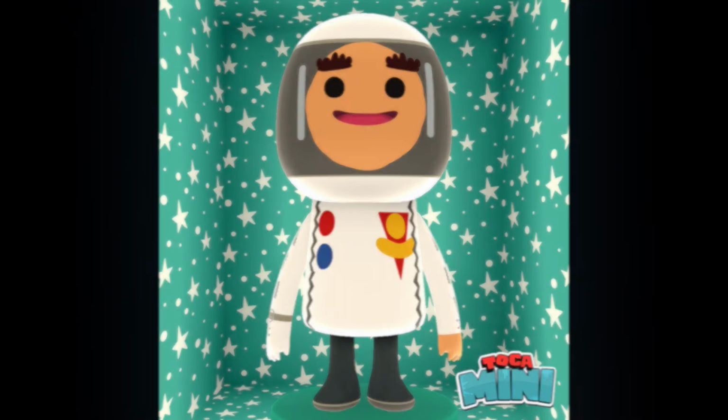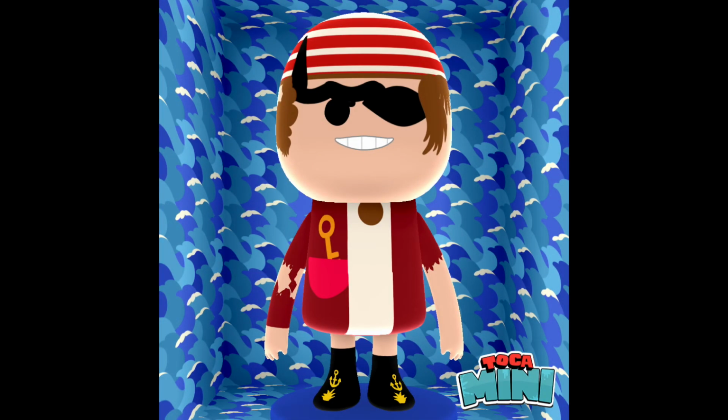Right, next. So here we have a pirate. You can see he has a red and white striped headscarf. He's wearing an eye patch and he's smiling, probably because he just found some treasure. As you can see, there's a key in his very large pocket. He has ripped sleeves because he's very brave and he's been into battles with other ships. On his big black boots, there's anchors because he's on a boat and he uses anchors. And in the background, there's waves because he's sailing on this magnificent boat in the sea.